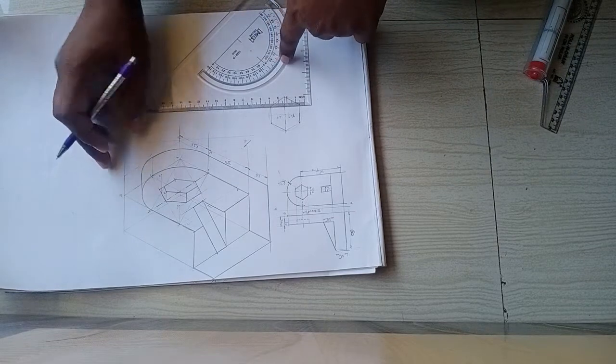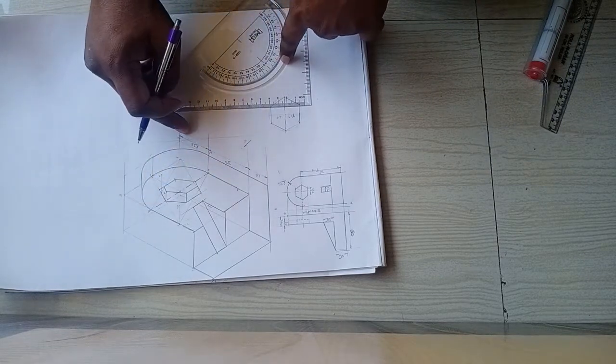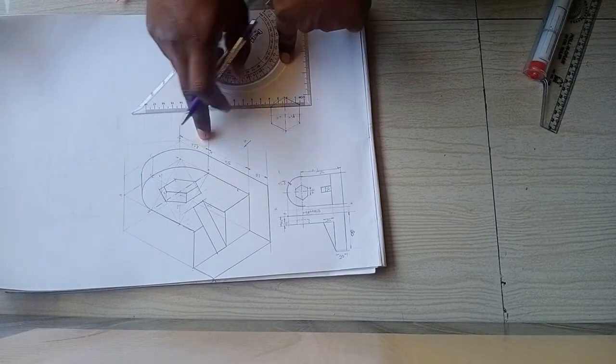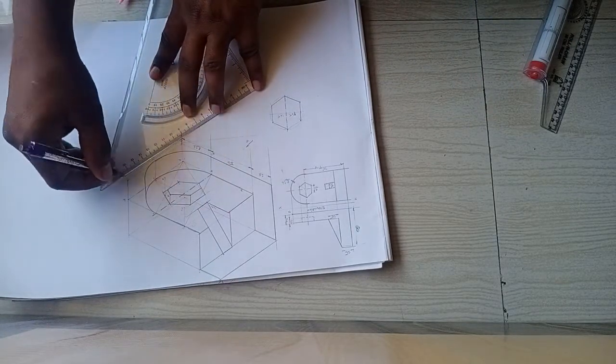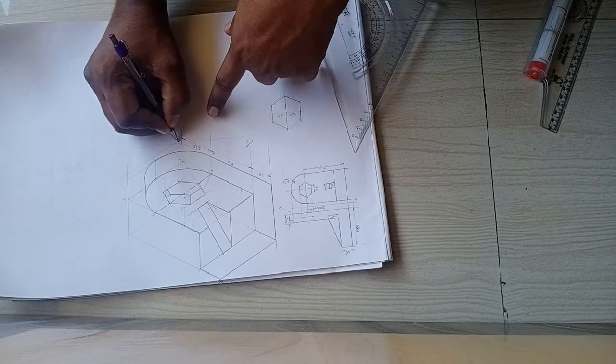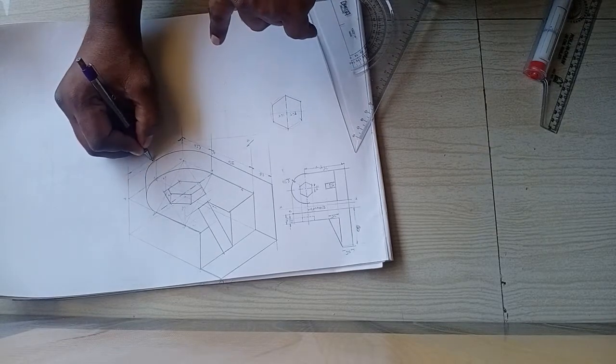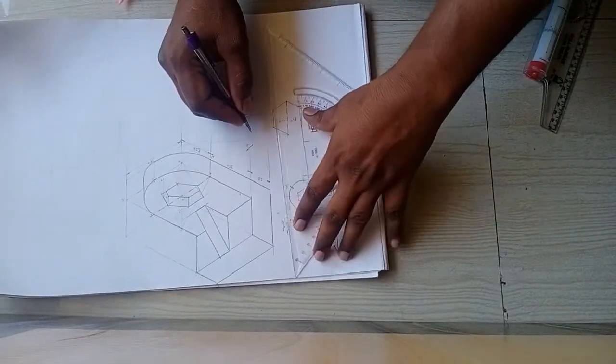The width is not necessary to give because it is covered by the semicircle, and with the help of this radius you can see it is 70 mm. So anybody can understand that this is the 70. Okay, now height.